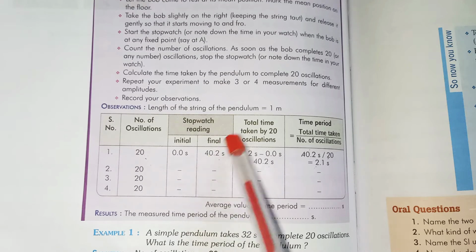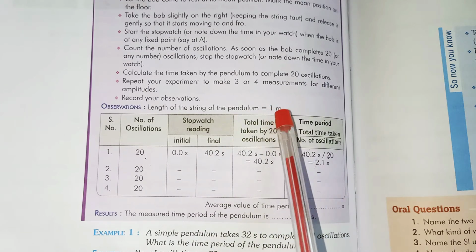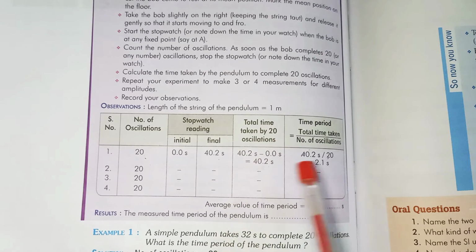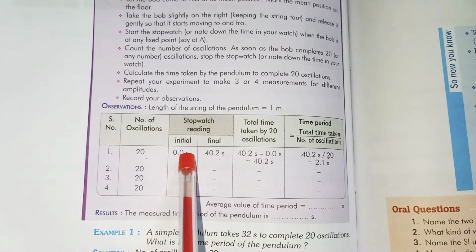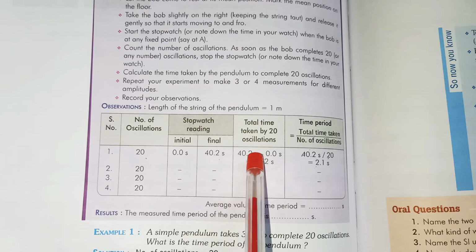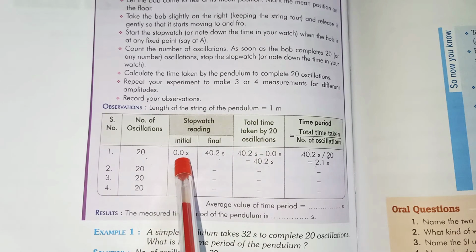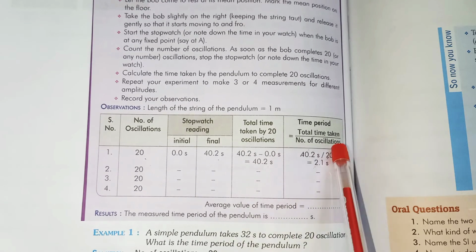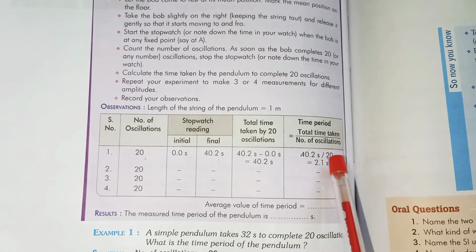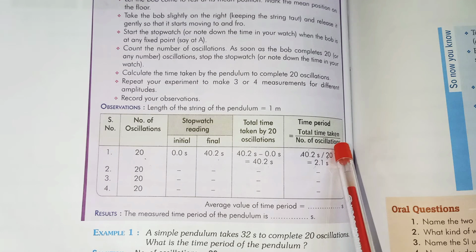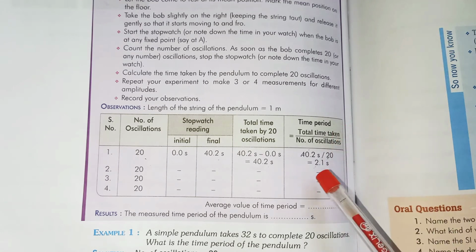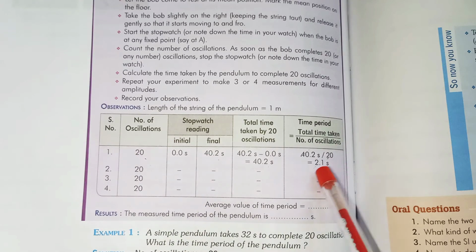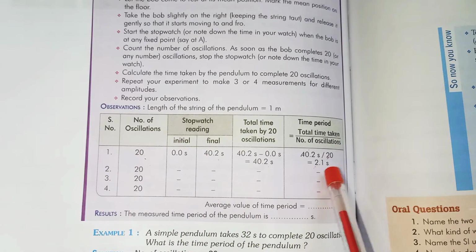So that depends upon the strength of the string or the length of the string. Here the total time taken is, that means if it is 20 oscillations, 40 minus the initial time, which was 0, so 40 minus 0, it will be 40.2 seconds. So here you have to put the time taken, then you have to divide by the number of oscillations. Here the time is 40.2 seconds and the number of oscillations is 20, so the time period will be 2.1 seconds.